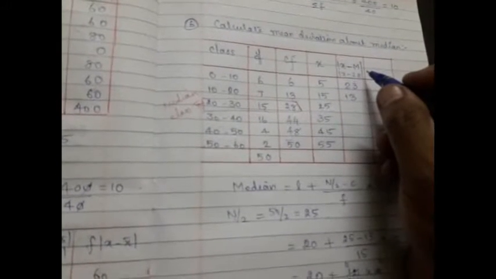We are going to write the absolute value, therefore it is 23. 15 minus 28 is minus 13, so it is plus 13. 25 minus 28 is minus 3, so we are going to write plus 3. 35 minus 28 is 7. 45 minus 28 is plus 17. 55 minus 28 is going to be 27.